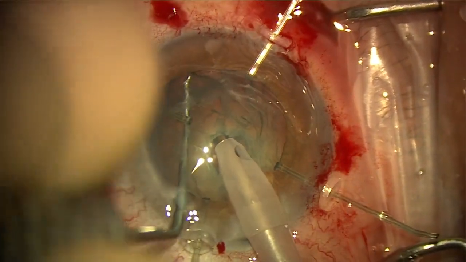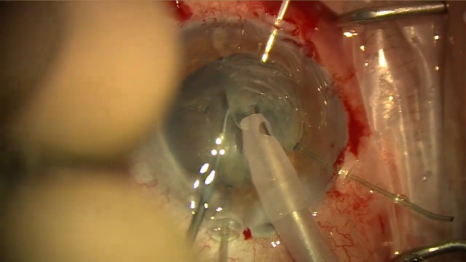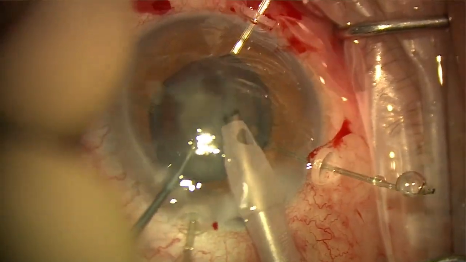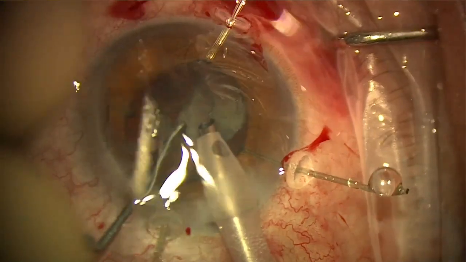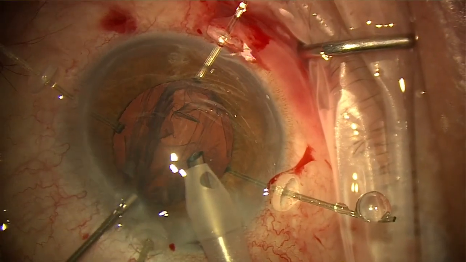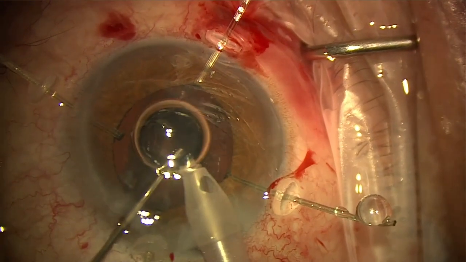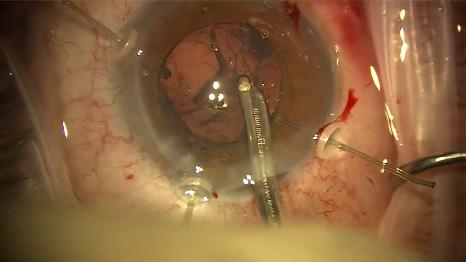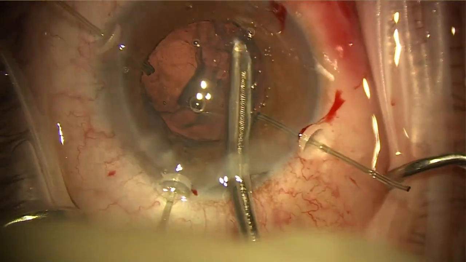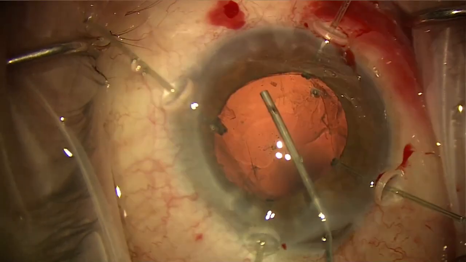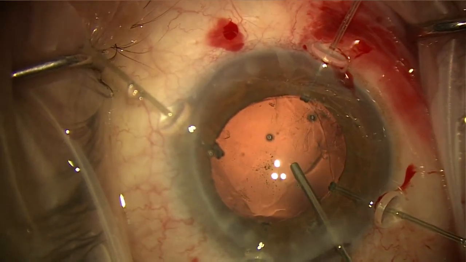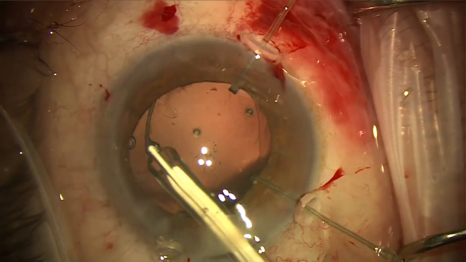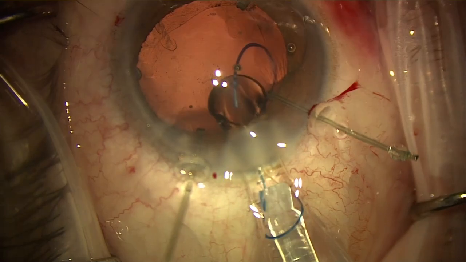The lens is bisected using a chop technique, and then efficiently removed without any significant complications. But you can see here that the bag is rather lax. We probably have about 4 clock hours of zonular loss here. The cortex is removed using a Simcoe cannula, and then we inflate the capsular bag and place a capsular tension ring while leaving in the hooks to stabilize the capsule.